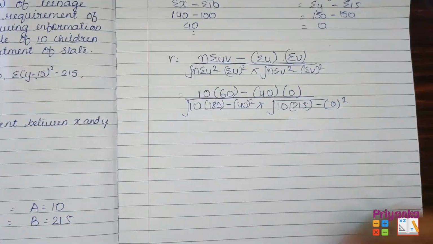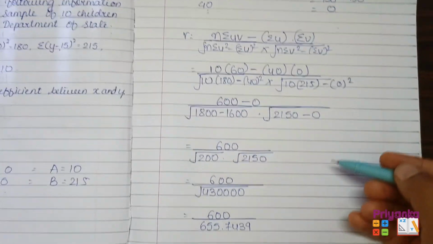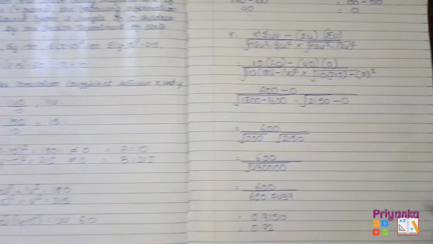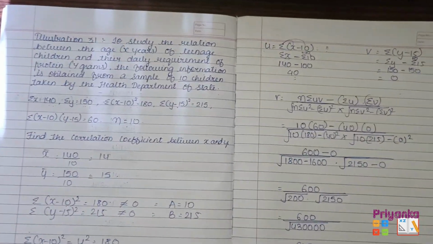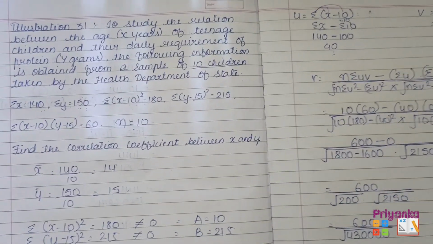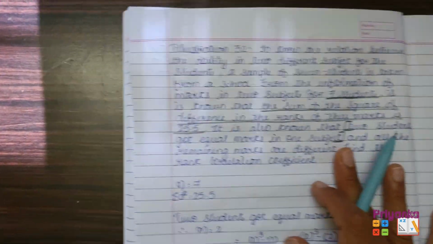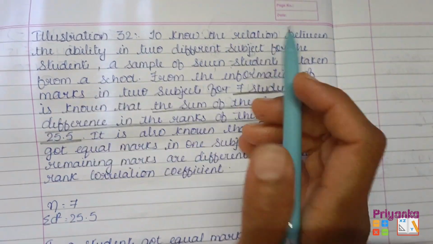Now I'll just continue with the calculation. Here I complete the solution, which is also available in the textbook, but the main thing was the calculation, you have to find out the value. Here we complete illustration 31, moving to the last illustration, that is 32.